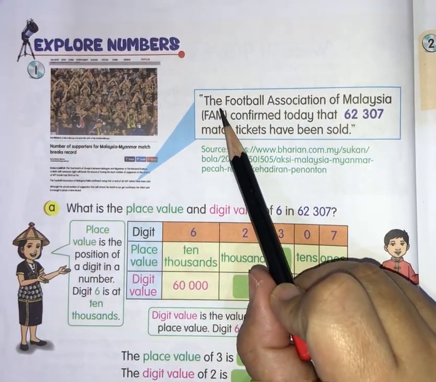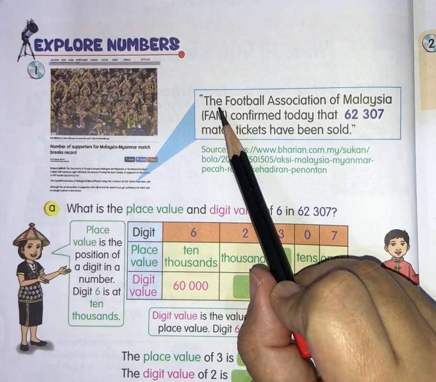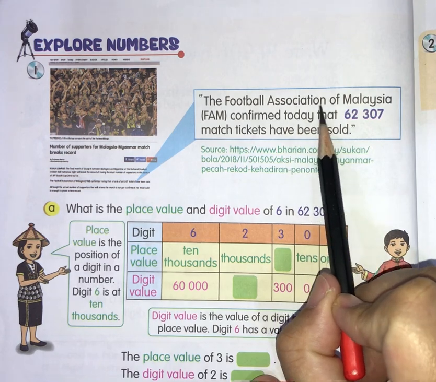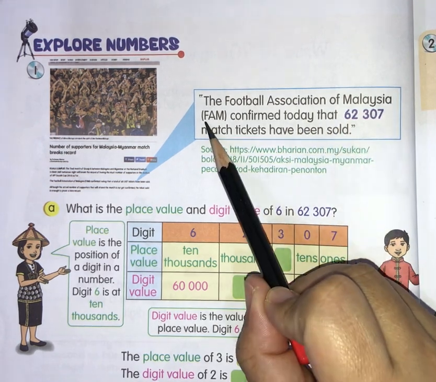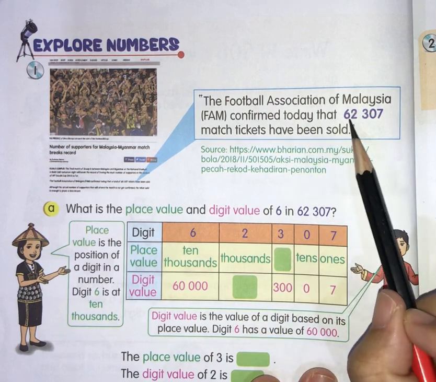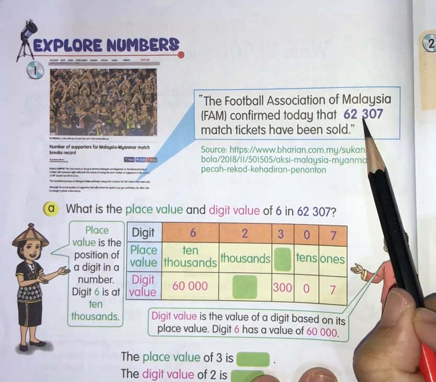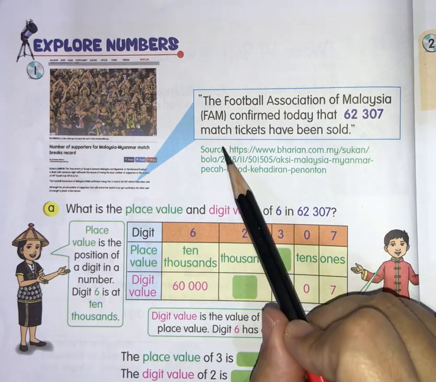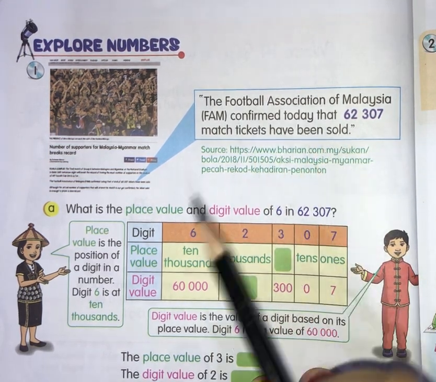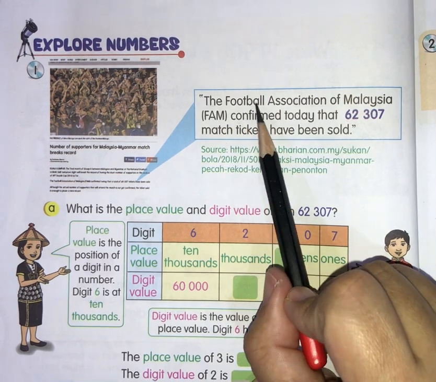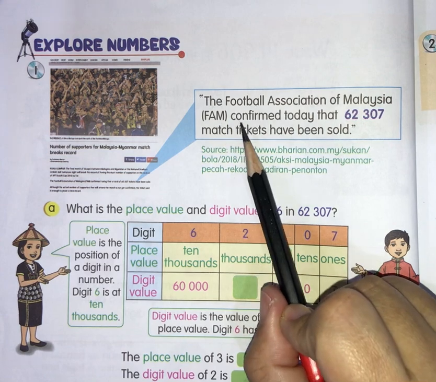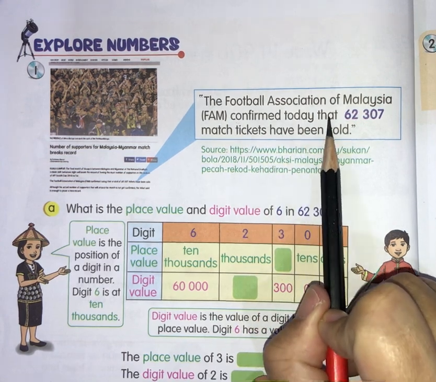Let us look at the information that is given to us. The Football Association of Malaysia, FAM, confirmed today that 62,307 match tickets have been sold.